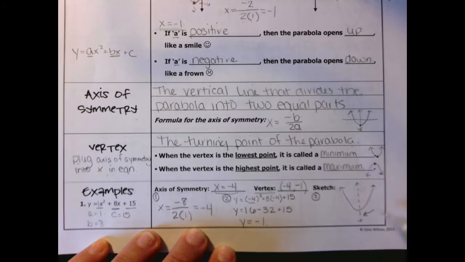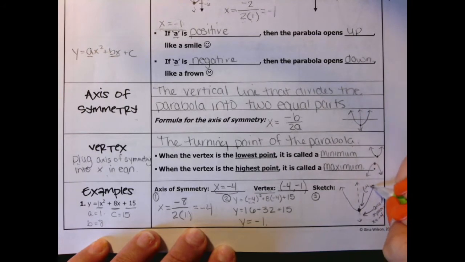So this is the axis of symmetry at x equals -4. And then you're also going to label that vertex point and put the ordered pair, so (-4, -1). And that's going to be our vertex.